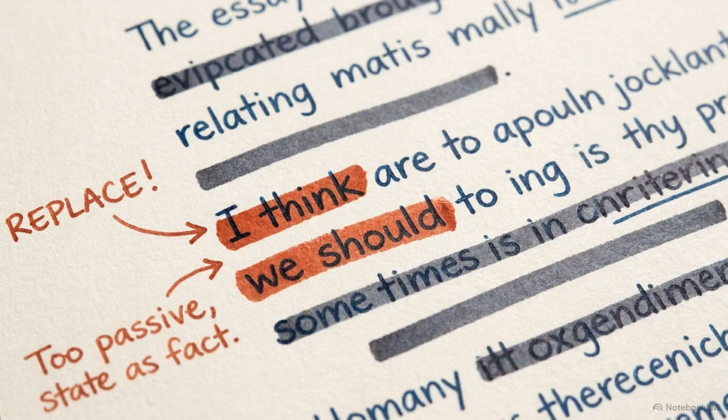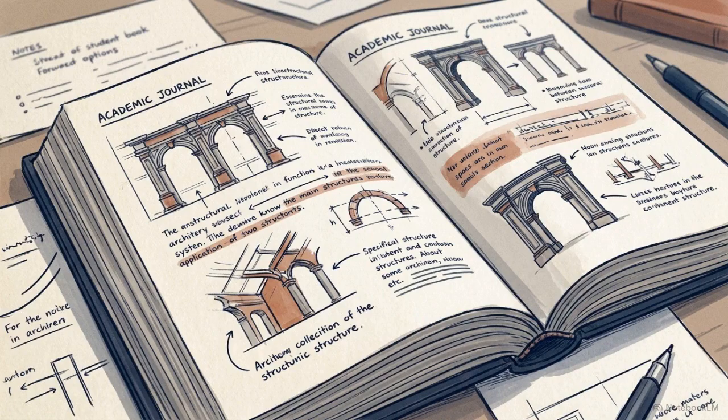We need to strip out informal phrases like "I think" or "we should" to achieve a purely objective tone. Mastering objective evaluation brings her writing in line with the standards expected in professional research.